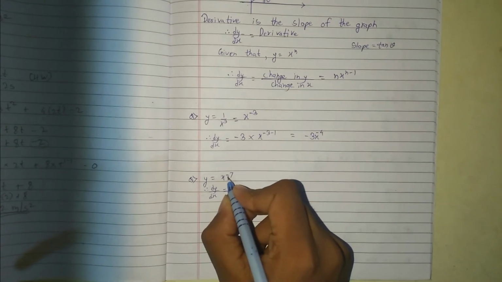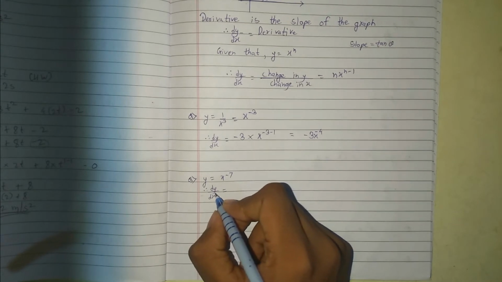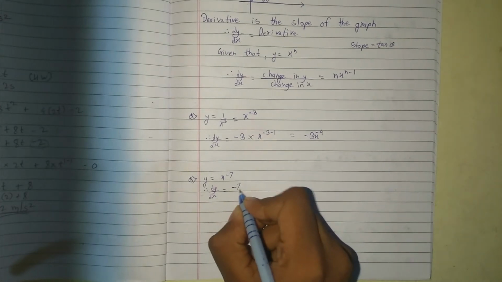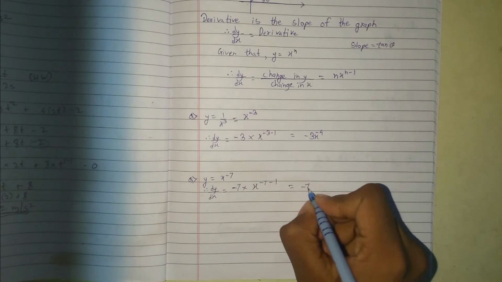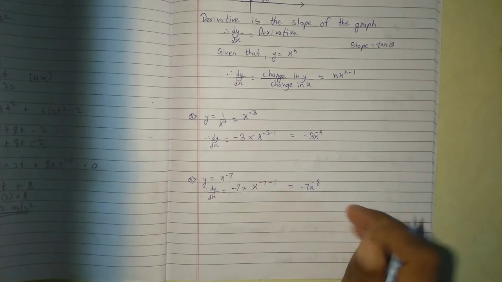Now given that y is equal to x raised to minus 7, therefore the derivative dy upon dx is equal to minus 7 into x raised to minus 7 minus 1, which is equal to minus 7 x raised to minus 8. Now let's solve the next question.